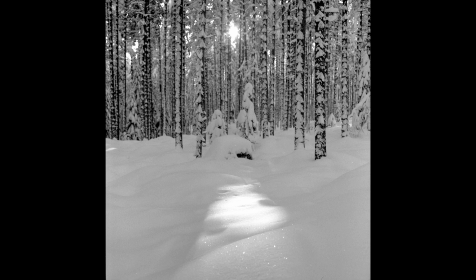Then when I finalize my prints, I sometimes let snow burn through.